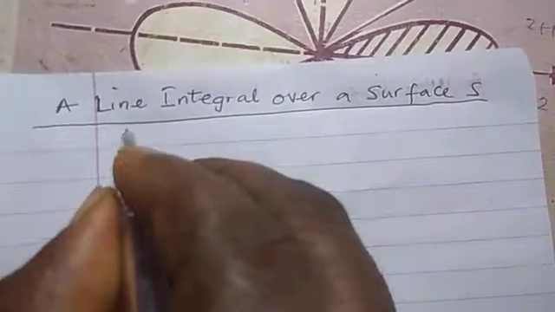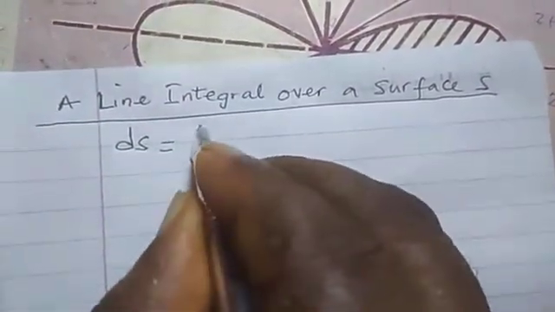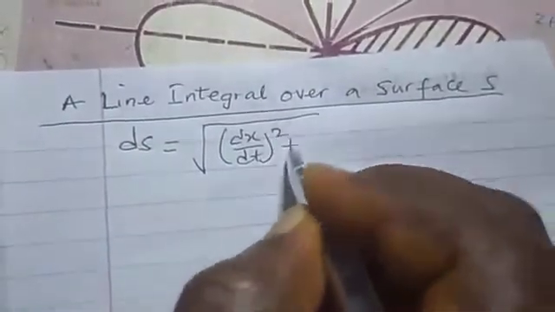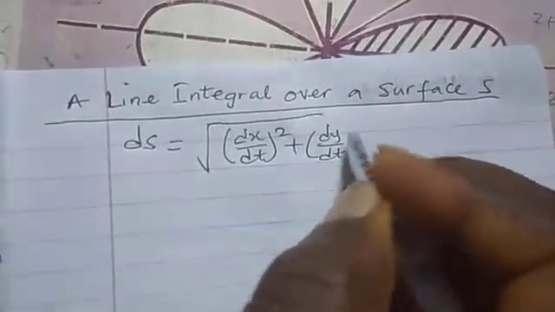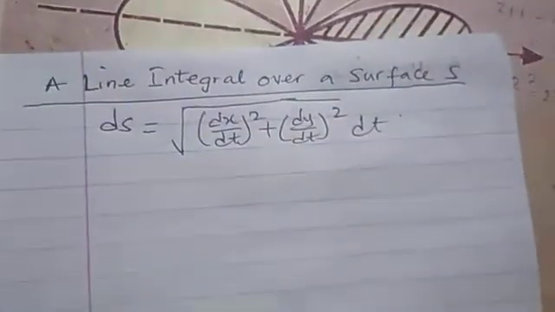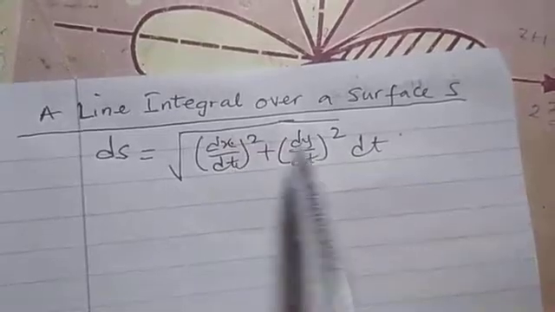So let us now consider a line integral over a surface S. In this case, we need to recall from elementary calculus that ds is the same thing as the square root of (dx/dt) squared plus (dy/dt) squared, then dt. So the only problem we can encounter is how can we write x in terms of t and y in terms of t when we have an equation of it, when you have 2 points.